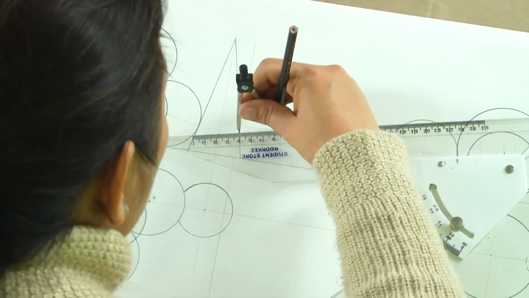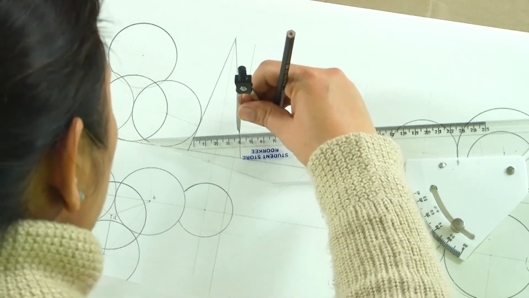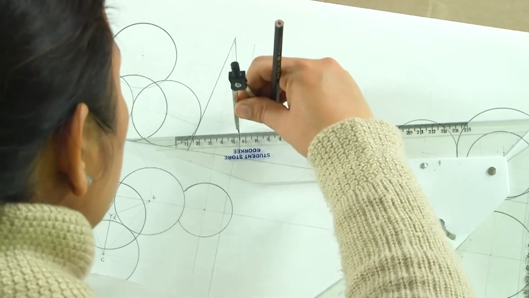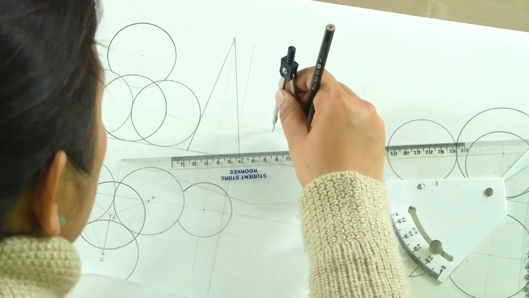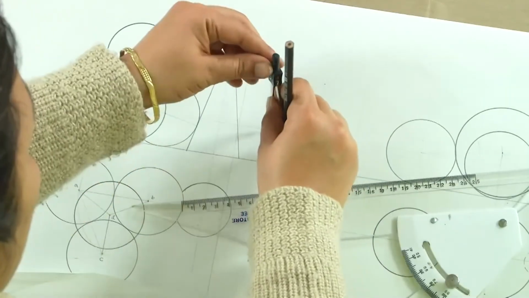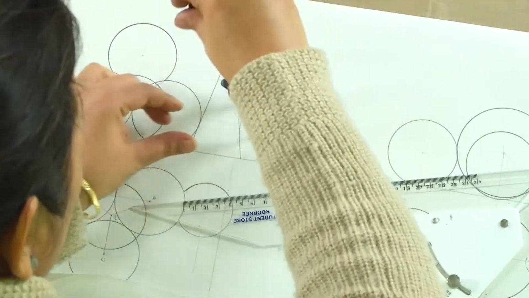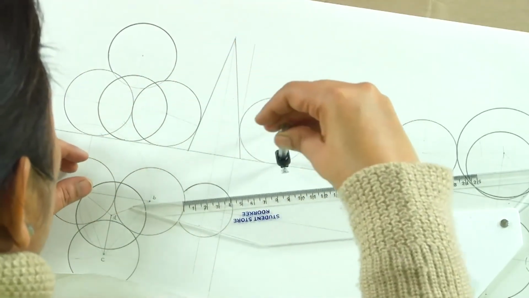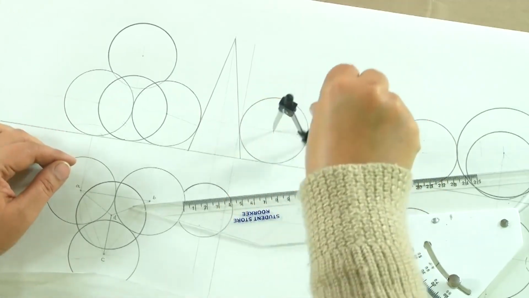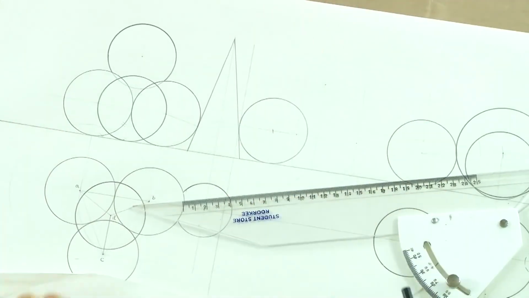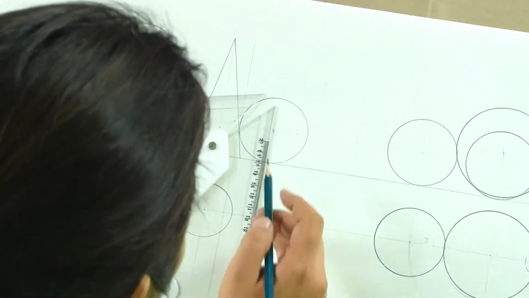So, we will mark the center of the sphere and we will draw the sphere which will be touching the surface of the cone, which will be touching the ground, and this is what the other sphere would be.